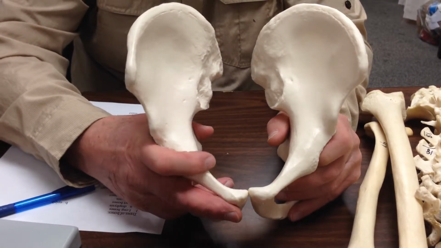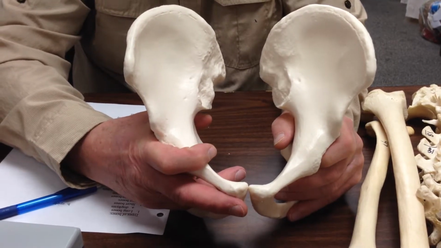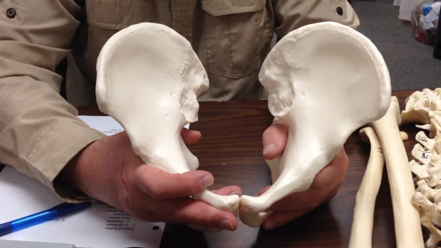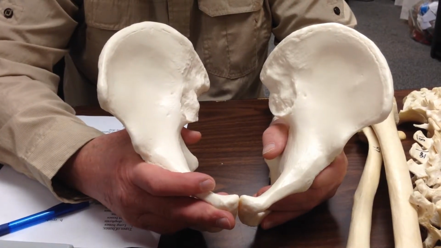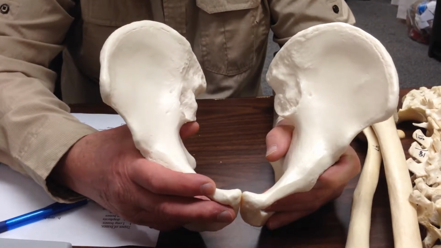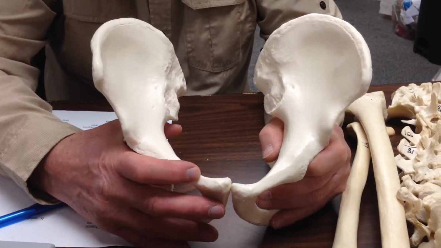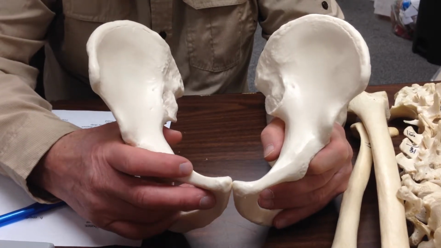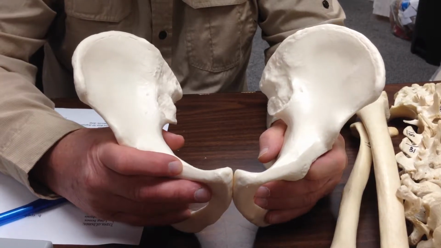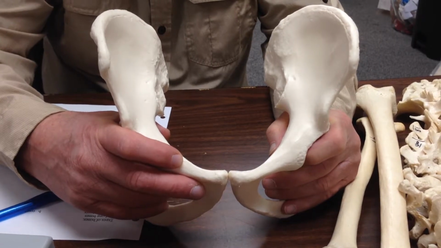Now the pubic symphysis is this connection between the two pubic bones, and in females it is relatively shallow, and in males it is much longer, the pubic symphysis. Again, more shallow in females, longer in males. Also, we will form an arc at the bottom, which is called the pubic arch. And again, as males, we don't give birth, so this pubic arch is less than 90 degrees in a male, and it is greater than 90 degrees in a female.